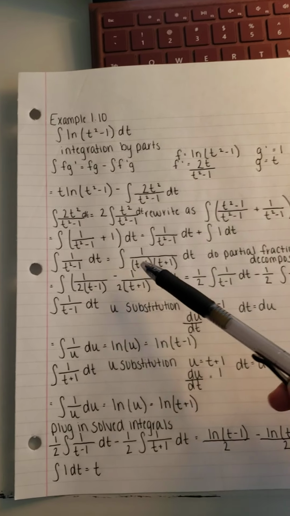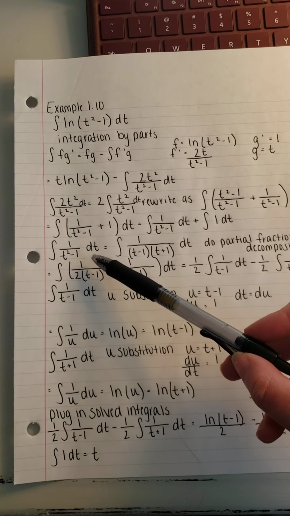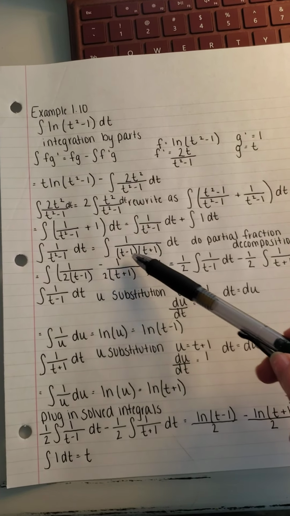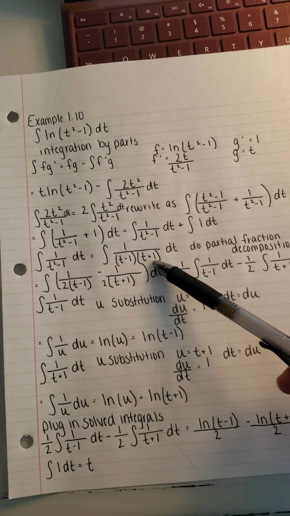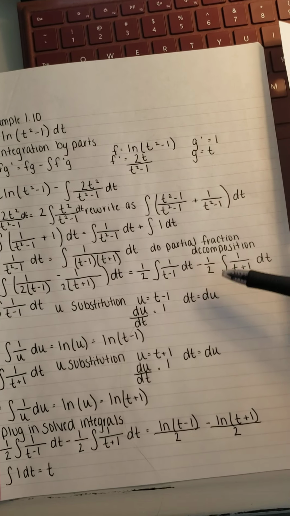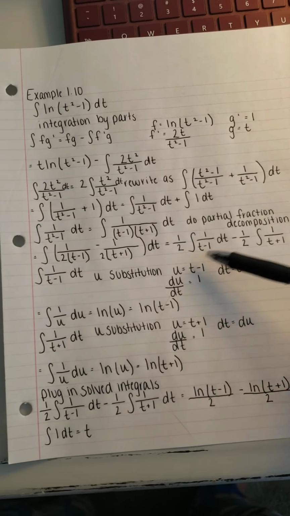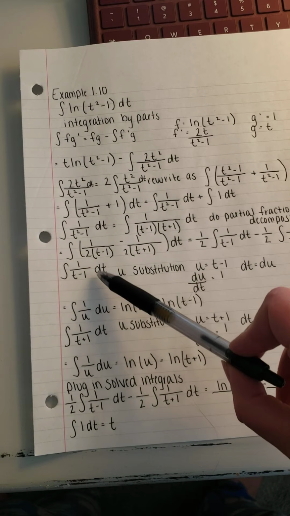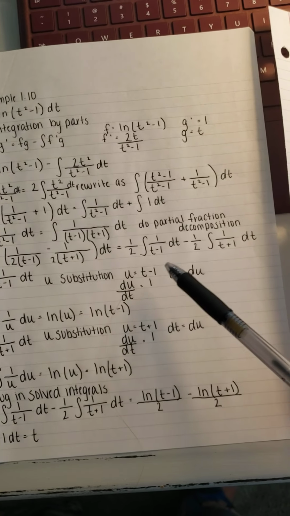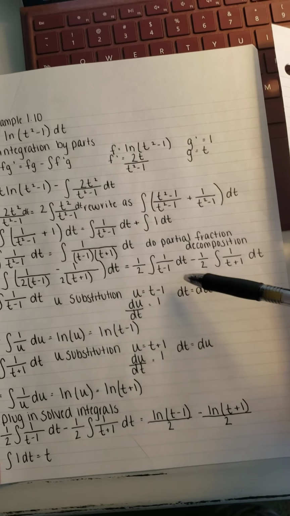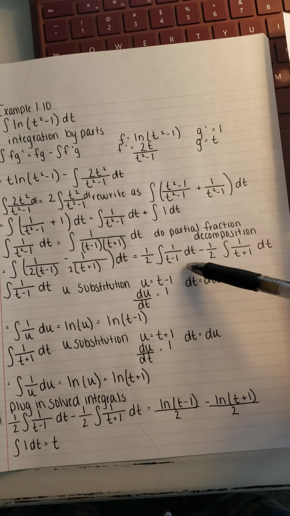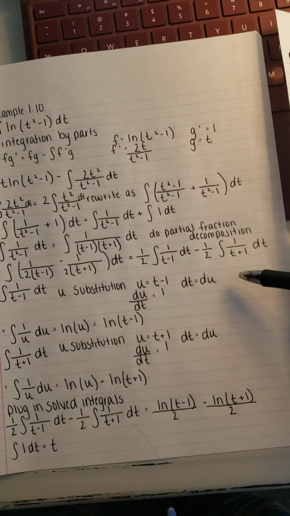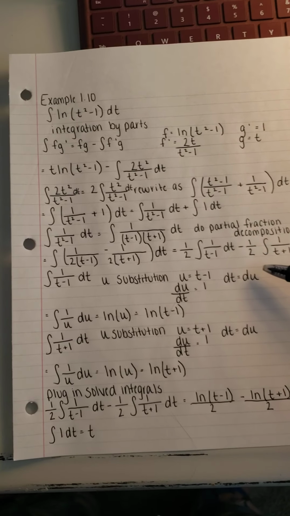So from there, I decided to first tackle the integral of 1 over t squared minus 1 dt, and I simplified it down to this, which is just rewriting the bottom, and then I did a partial fraction decomposition to here, which I took out the 1/2 because we have 1 over 2 and 1 over 2, and rewrote it as 1/2 the integral of 1 over t minus 1 dt minus 1/2 the integral of 1 over t plus 1 dt.